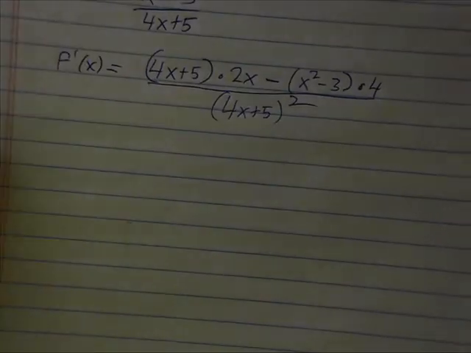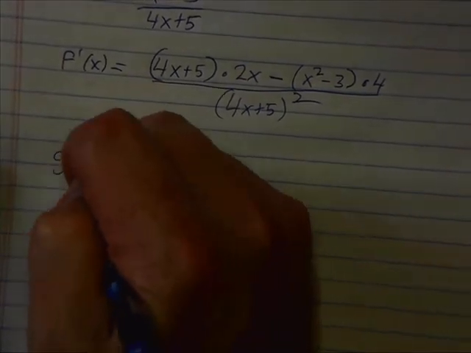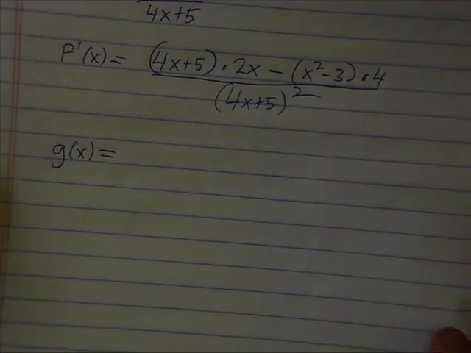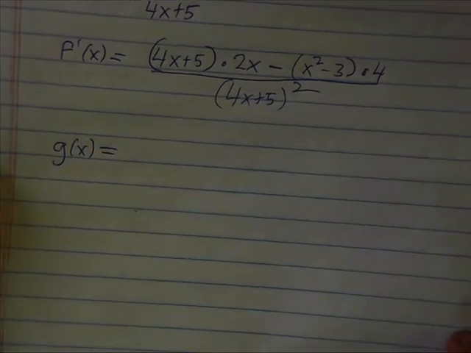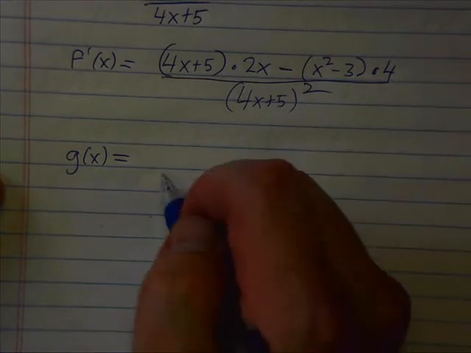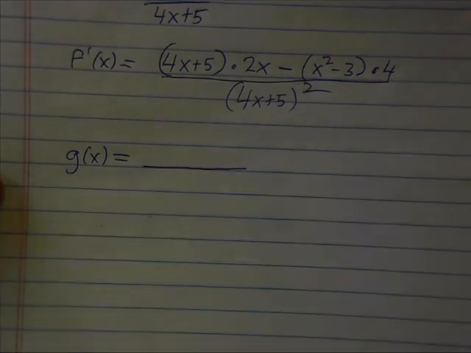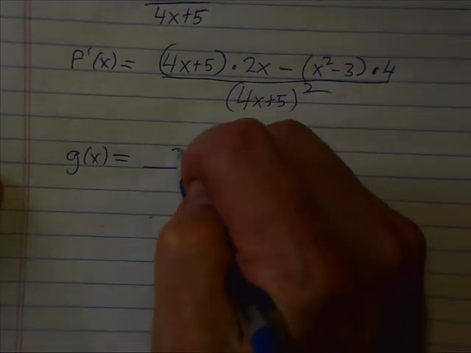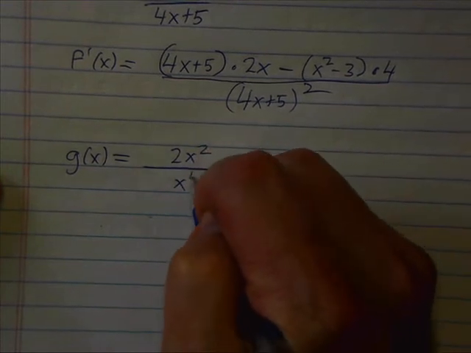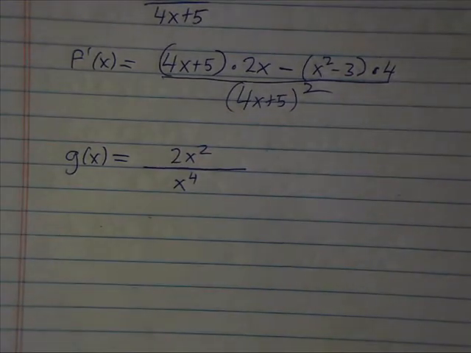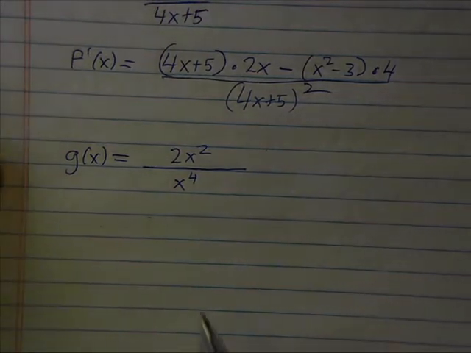All right. How about g of x is, I don't know, what do you want g of x to be? Give me a nice fraction function. 2x squared over x to the fourth. That's a good one. All right, so we take the derivative.